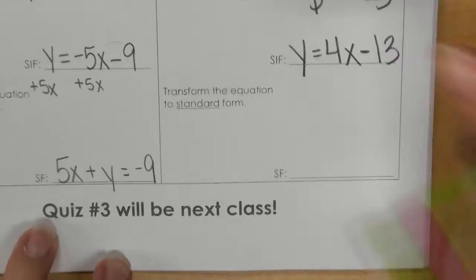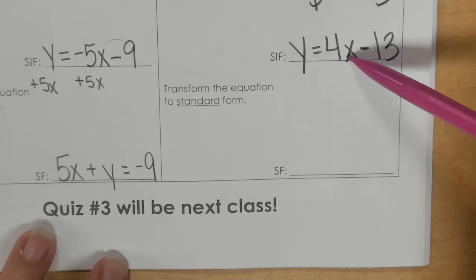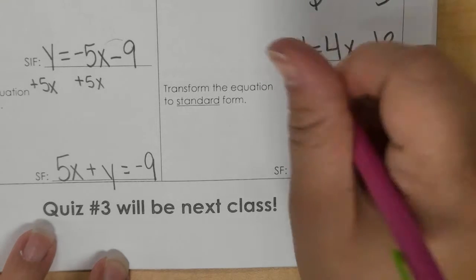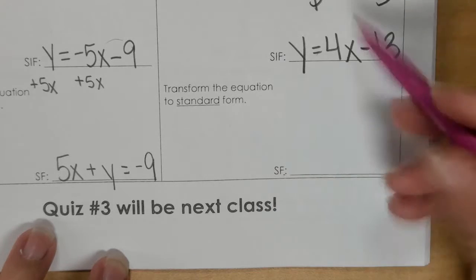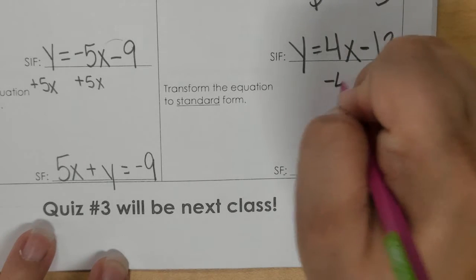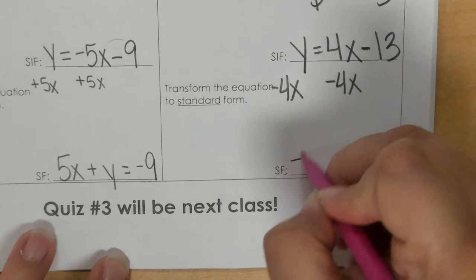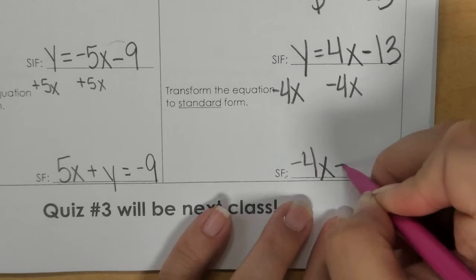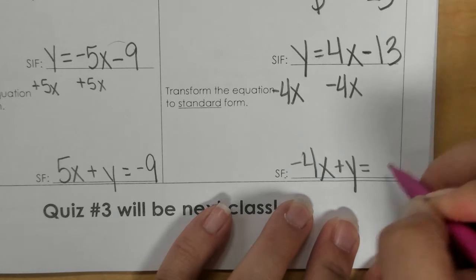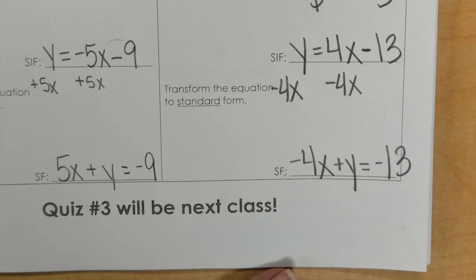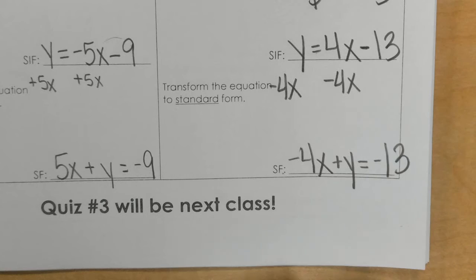Okay. Lastly, the 4x needs to go to the other side to get it into standard form down here. So we're going to subtract the 4x to both sides and get a negative 4x plus y equals negative 13. And that is it, because now x and y are on the same side.